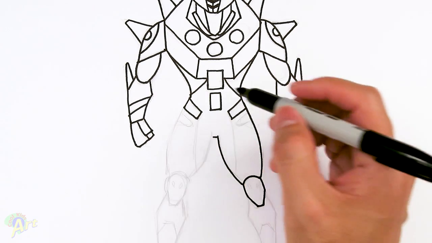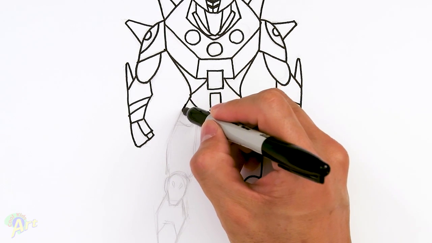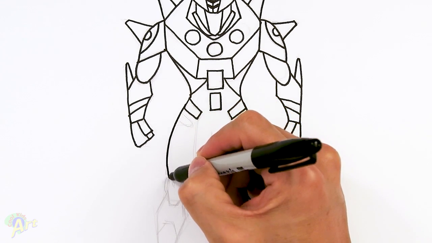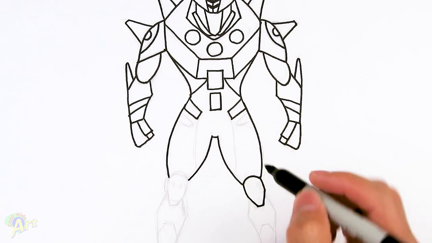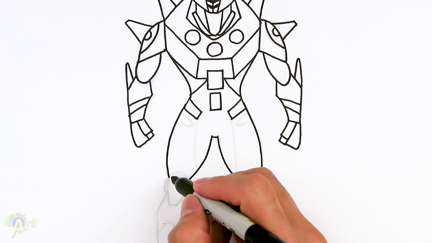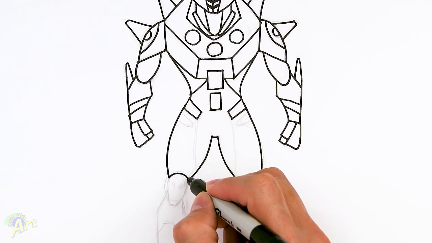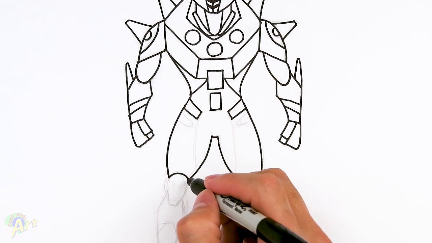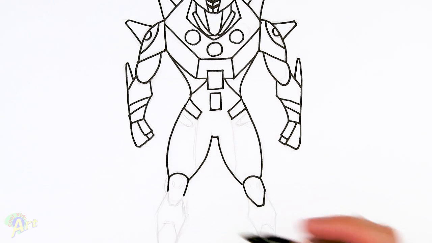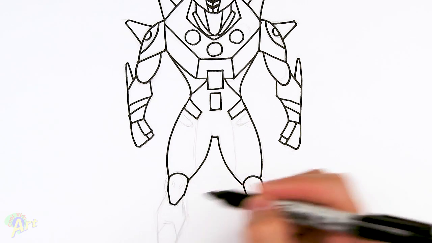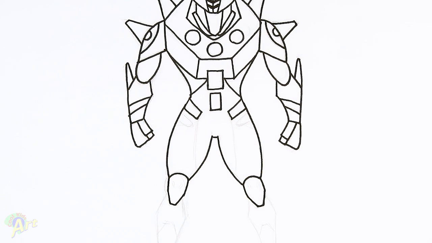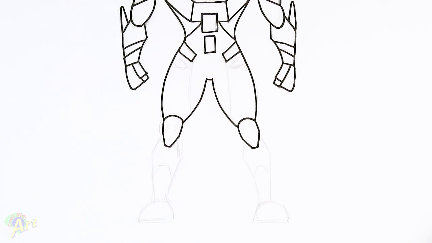And now let's draw the other side first. So we got same curve. Inside, same curve. And again, use the other side for reference so you know how far down to go. Close it off. Come down straight and then just kind of pinch it in and close that off. Okay, so let's see, let's move on to the lower legs.